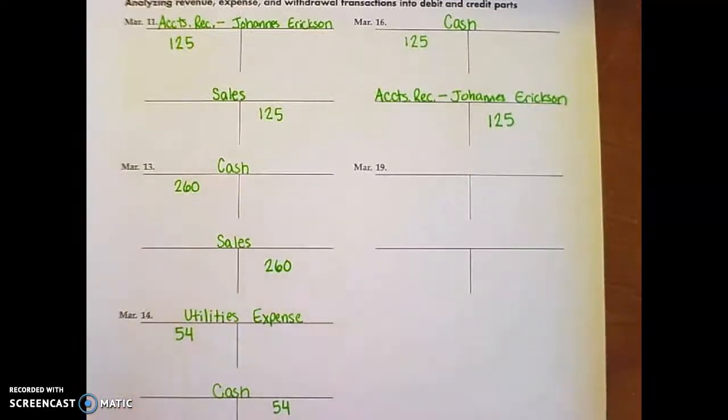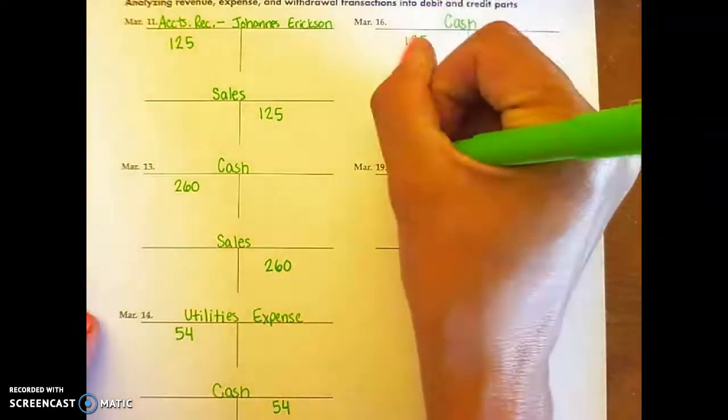Our last one for the work together, paid cash to owner for withdrawal of equity, $200. So this owner is taking cash out for personal use. So we'll have two accounts for that. We will have our drawing account, and I will need to look back on page 42 in the textbook to find the drawing account for the name. I can't remember his name. John Jensen, drawing.